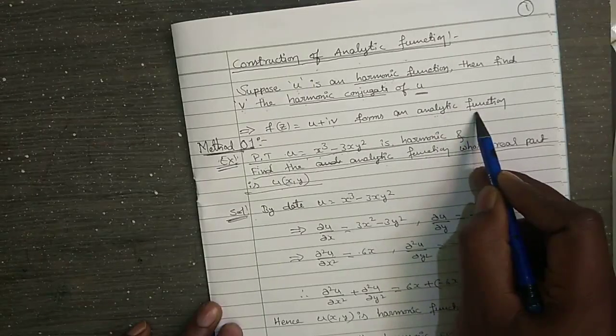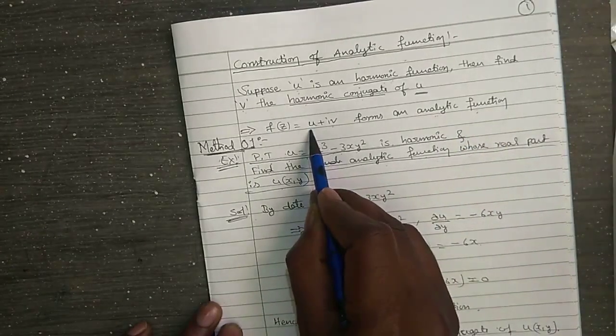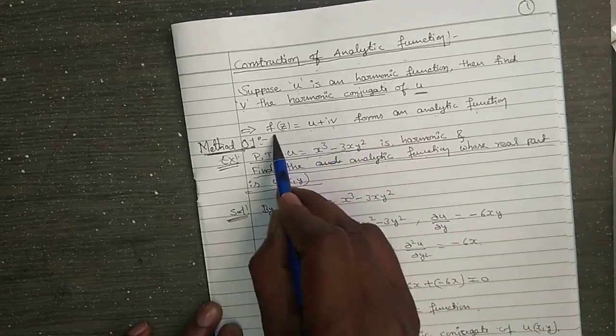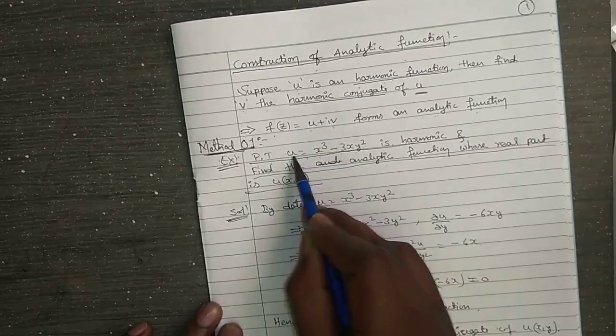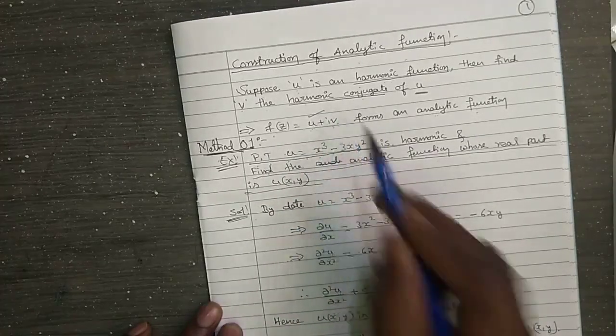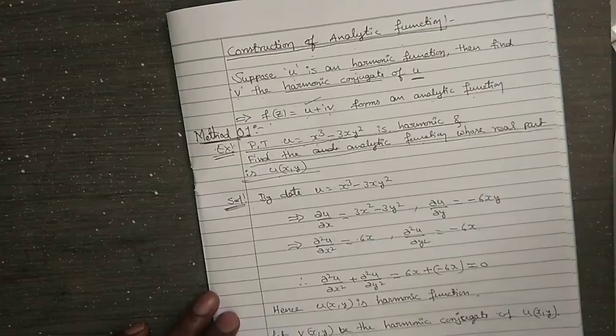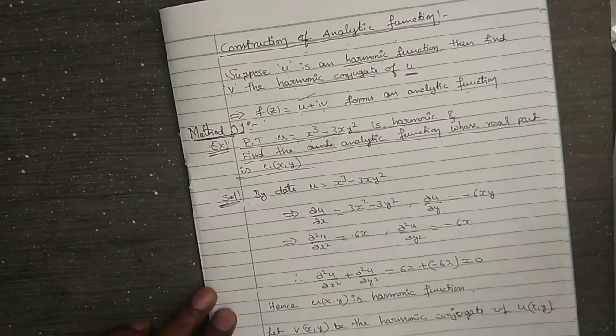To construct it, the u value should be known, and v value we should know, then only it is possible to find the analytic function, that is f of z. So u value is ready, then v value we have to find out. To find the v value, let me follow method number 1, construction of analytic function.